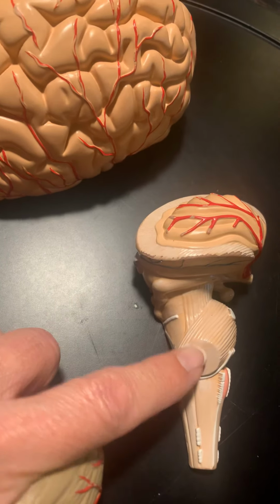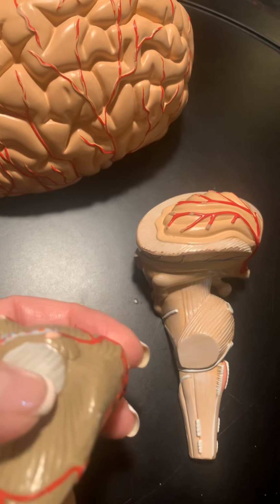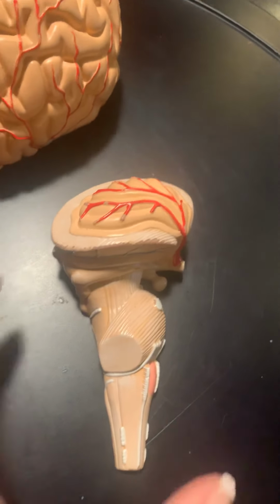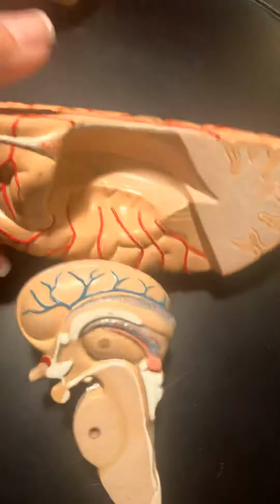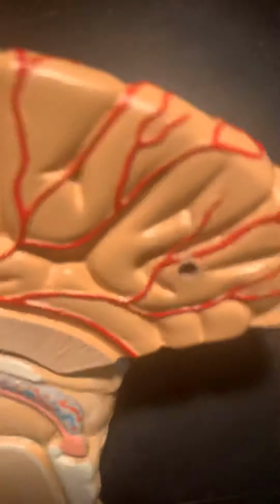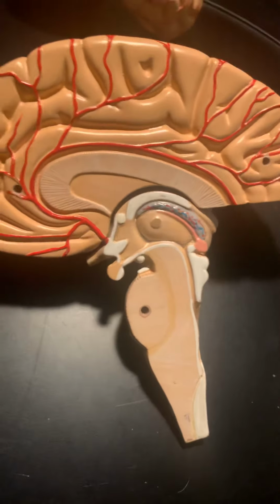That's the cerebellar peduncle there, as well as right here. If we flip this around to the other side, and we put this back together with one hand, everybody's seasick from the video, it's awesome.